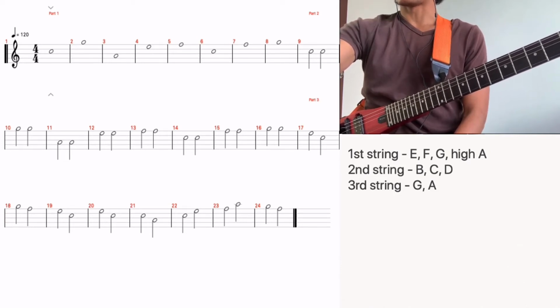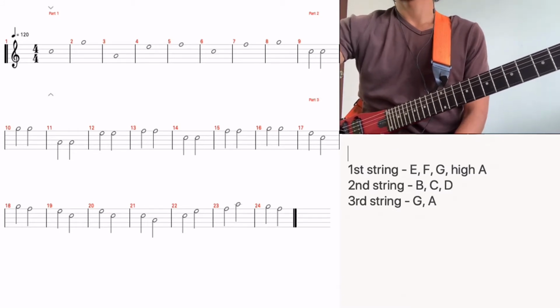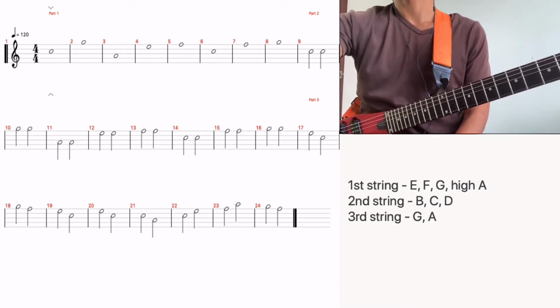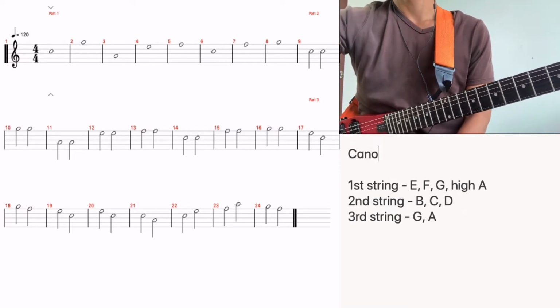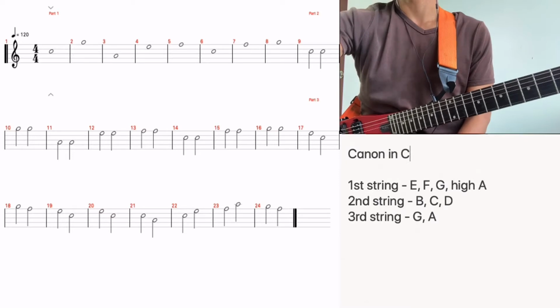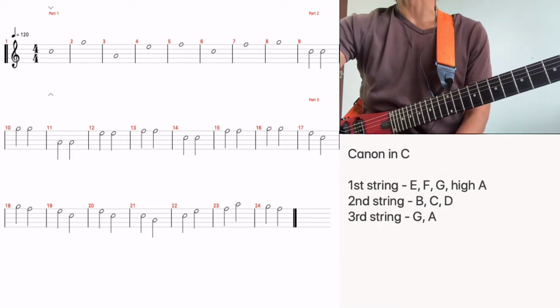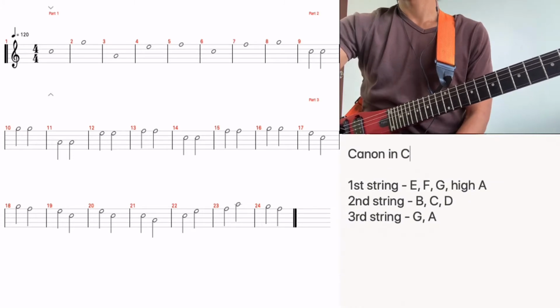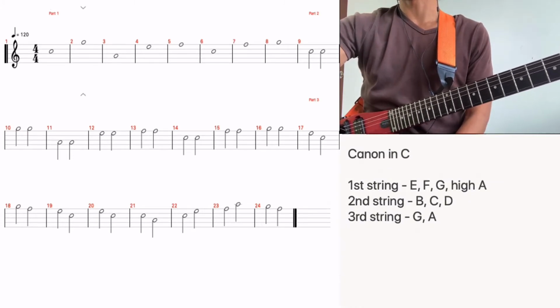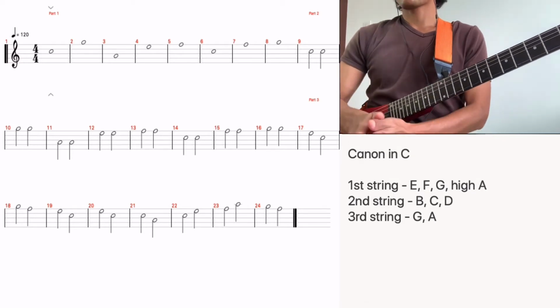So let me just write the title here. Canon in C. So this is the song that we'll be trying today. Let's just look at the score a little bit, and let's try to read through the notes together.